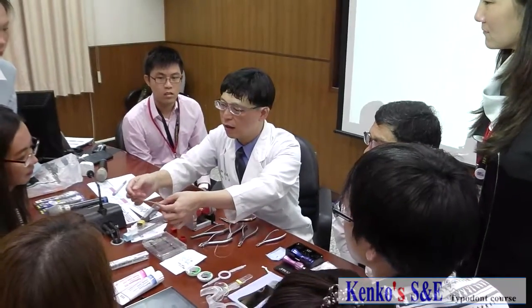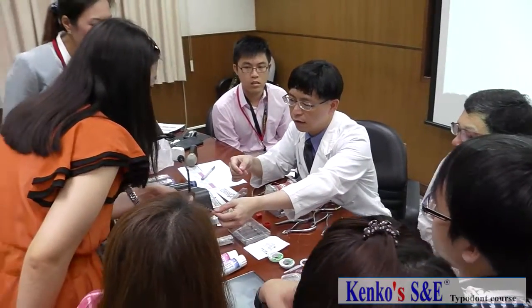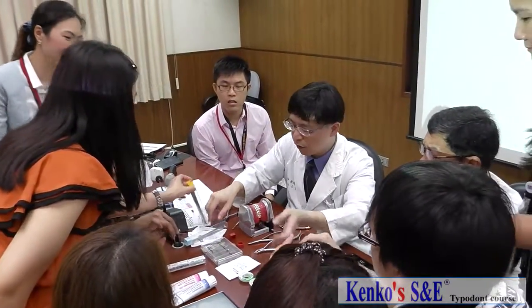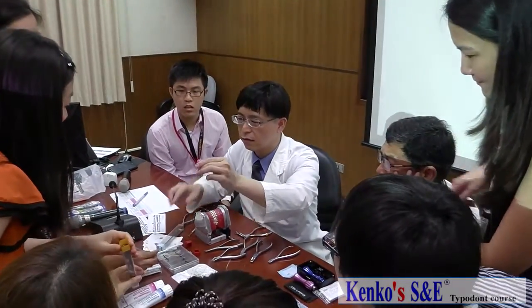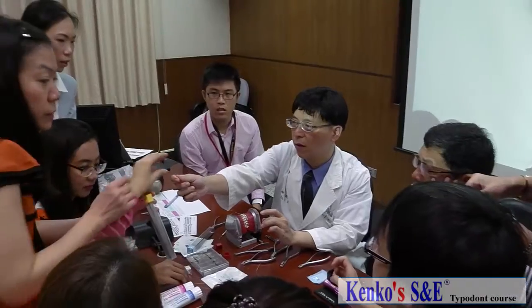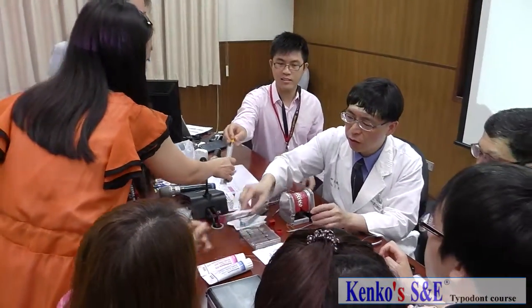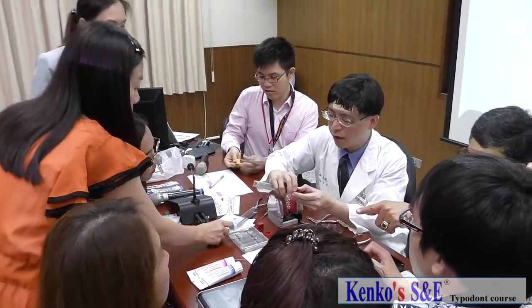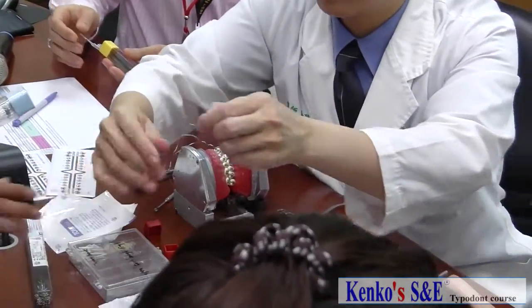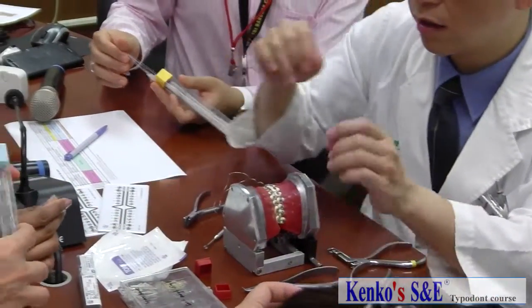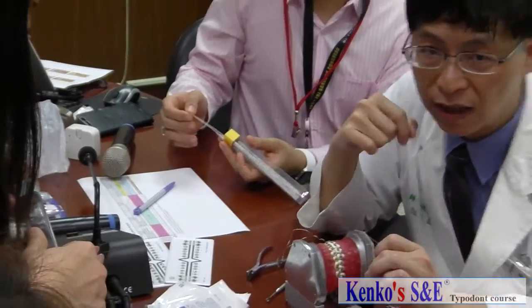You can touch it. This is the thin ligature wire. Yeah, you can feel it. But this one is 010, 110, yeah, it's a little bit thicker. And for the Kobayashi hook, I chose the 0112. This is the Kobayashi hook. And I only use these three kinds of ligature wires in my daily clinic.